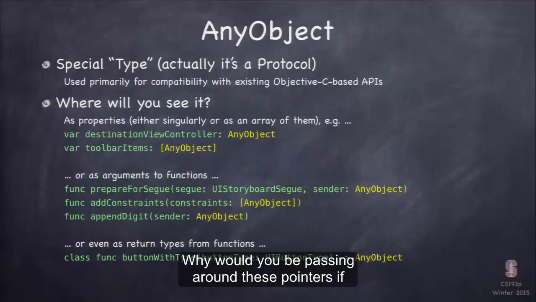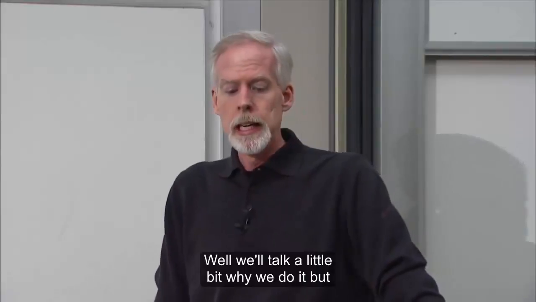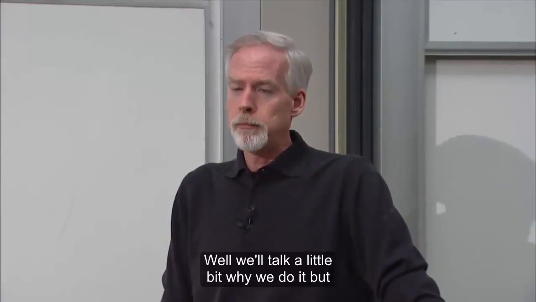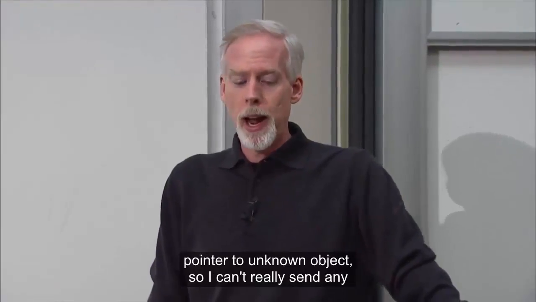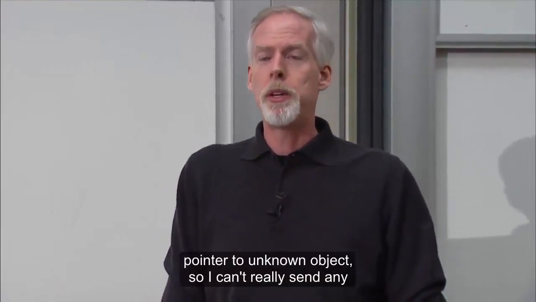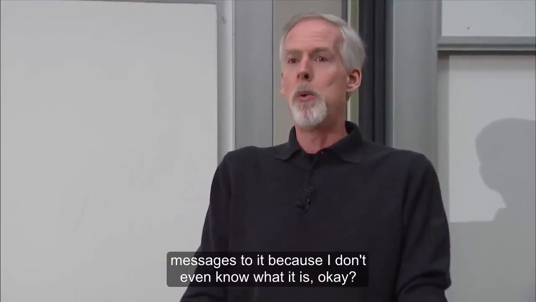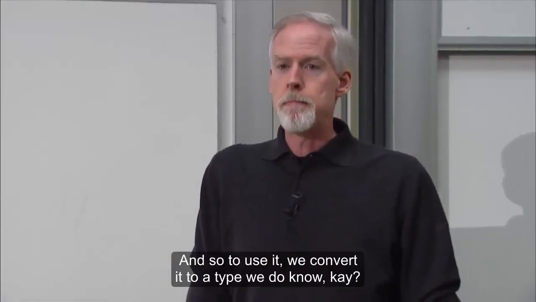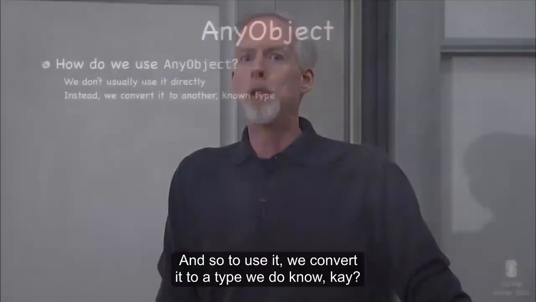So you're probably wondering, what the heck is going on? Why would we be passing around these pointers? We don't even know what these things are. Well, we'll talk a little bit about why we do it, but let's talk first about how we use it. Because it's this pointer to an unknown object, I can't really send any messages to it because I don't even know what it is. And so to use it, we convert it to a type we do know.